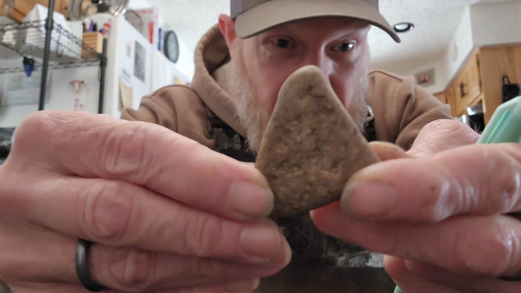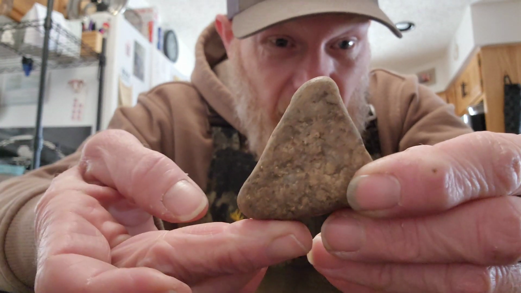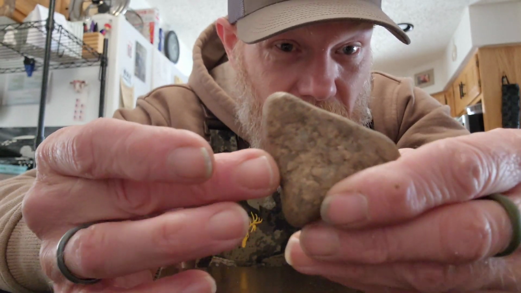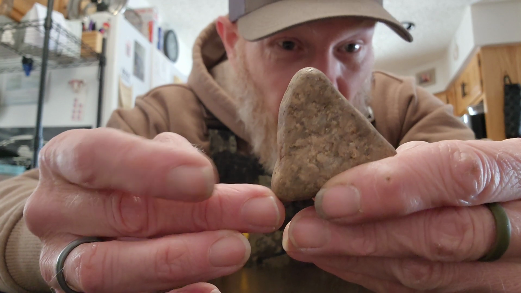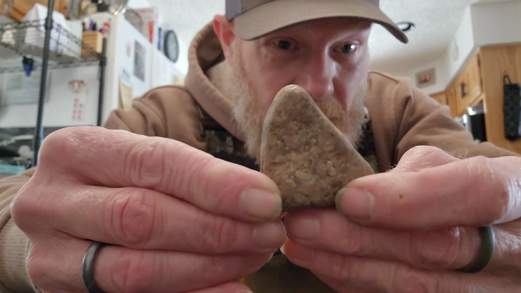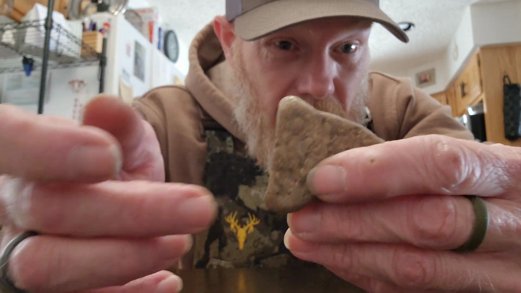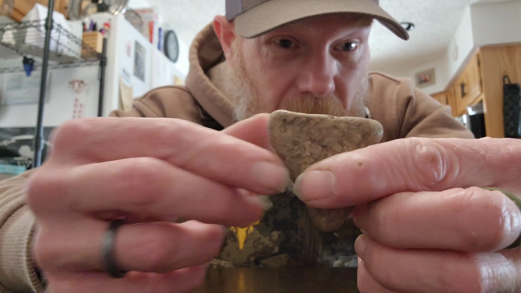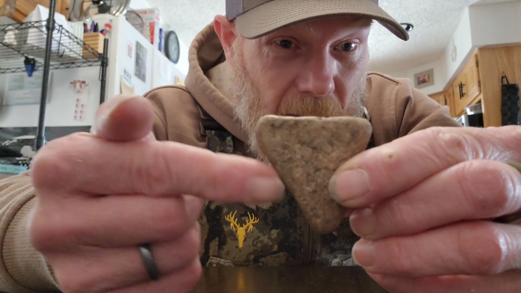Now this piece is pretty interesting because if you look, it's mammoths all the way around. See the slant back? There's the eye. Another slant back. Flat back. Angled back.